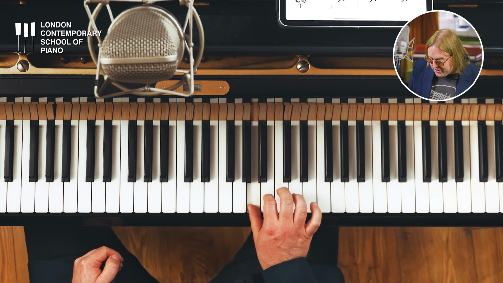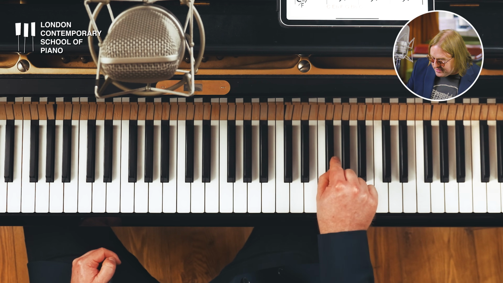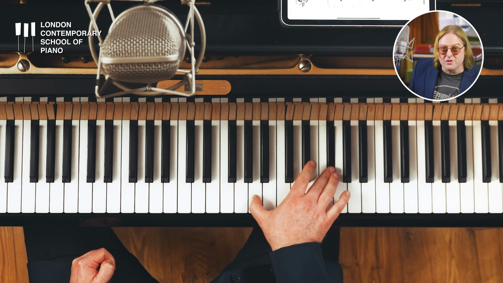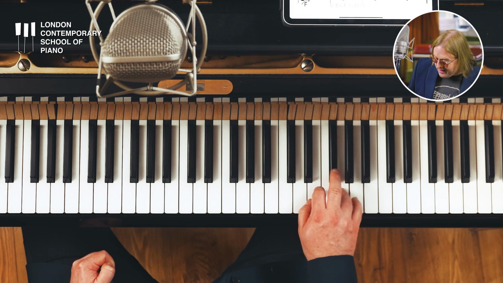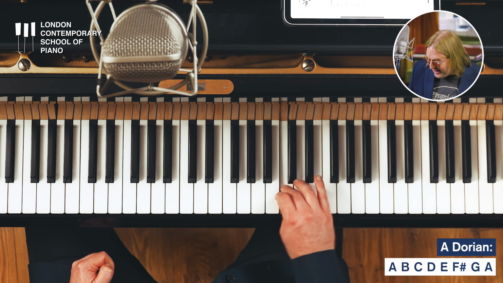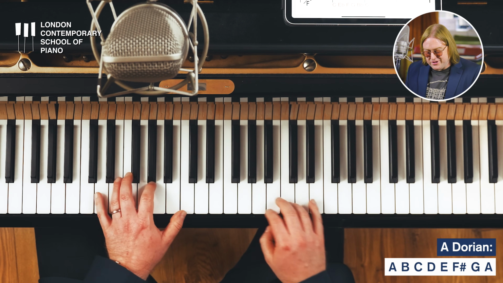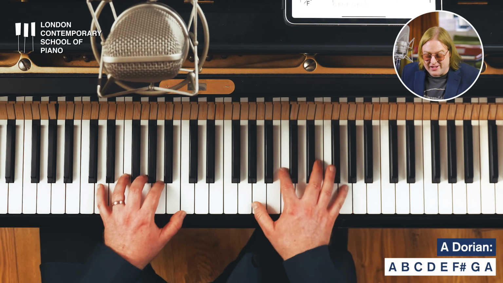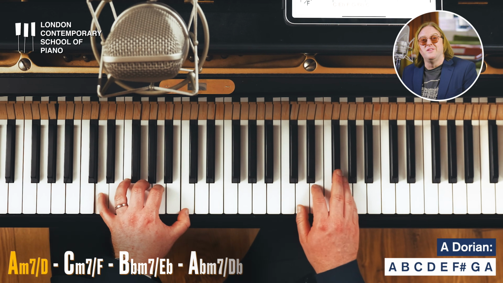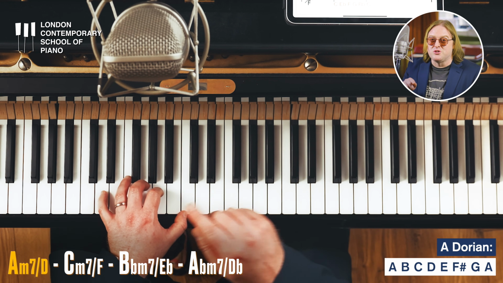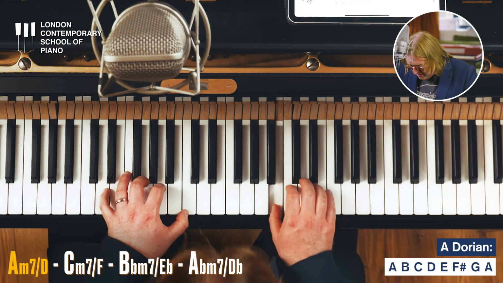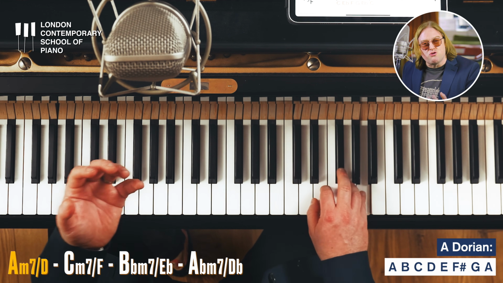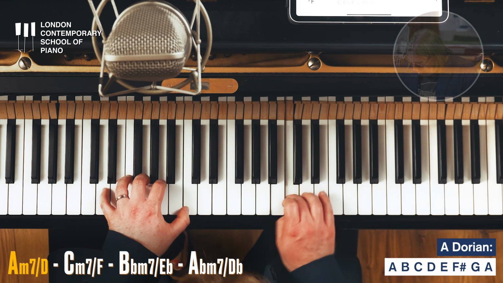I can add the second note of the scale, and a major 6th interval above the root of the chord, and I get a Dorian scale. And the Dorians sound really, really nice on these minor 7 chords as well. Another nice trick to know is that Dorian fits nicely with minor 7 as well. It's got that lovely dreamy sort of sound to it.